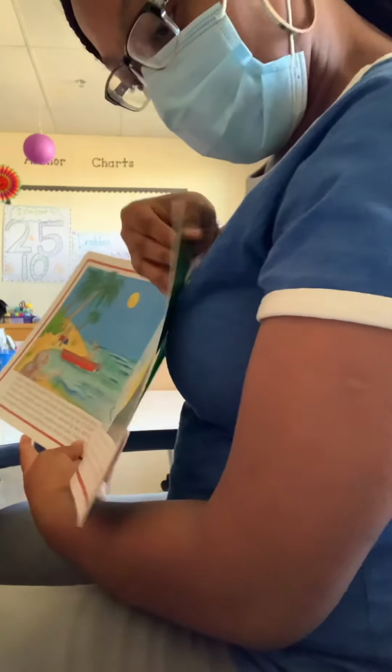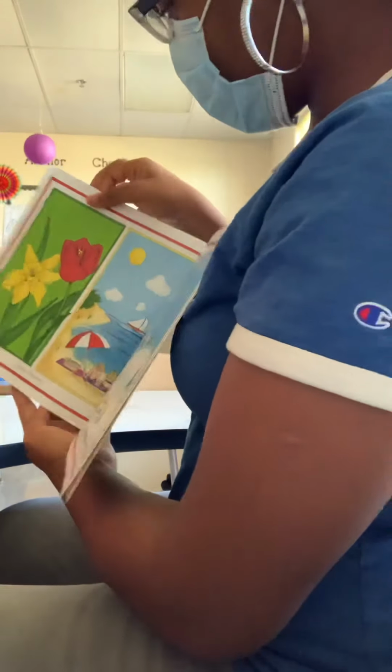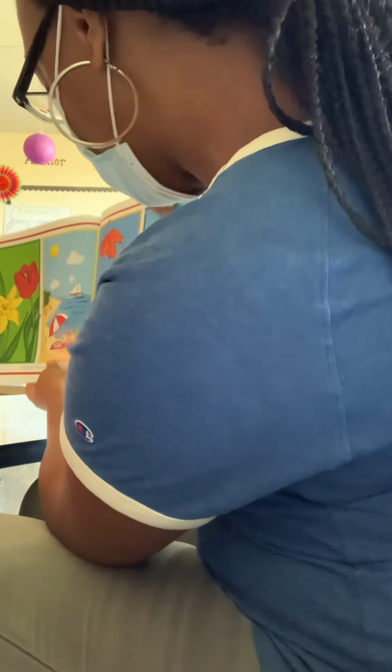Now it says, when a pole is tilted far away from the sun, it is winter. During parts of winter, the sun never appears over the horizon. It is always dark. When a pole is tilted closer to the sun, it is summer. At times, it is always light. So, here's spring, summer, autumn, and winter.